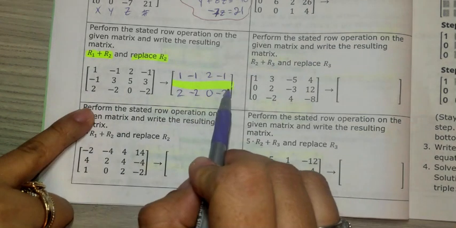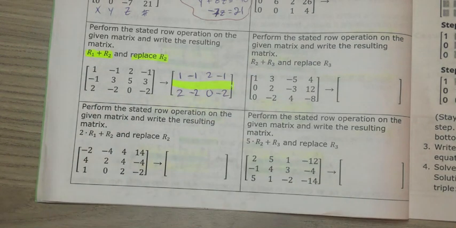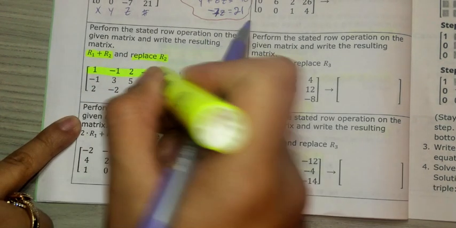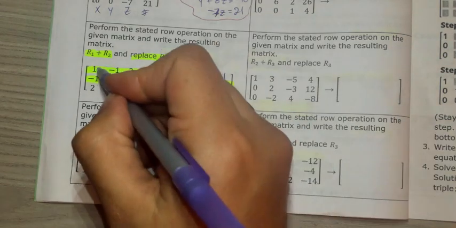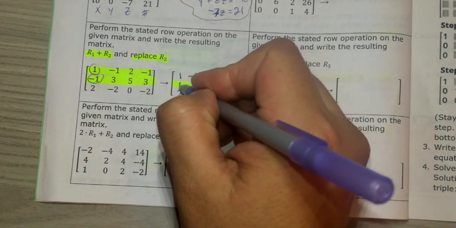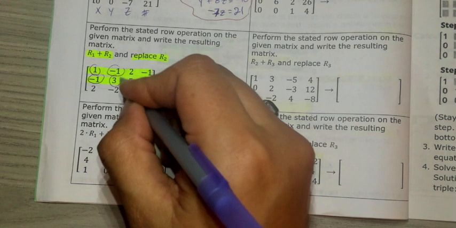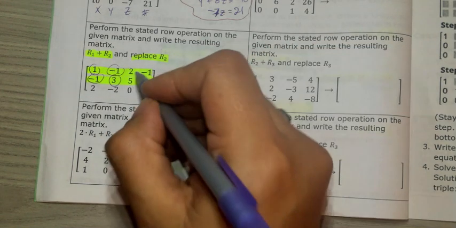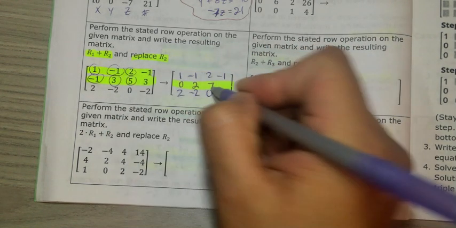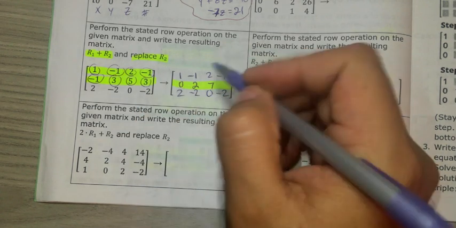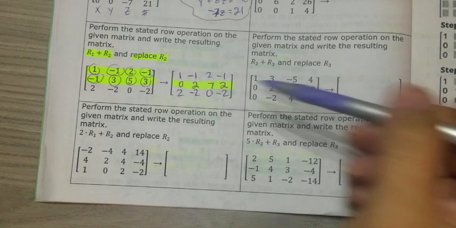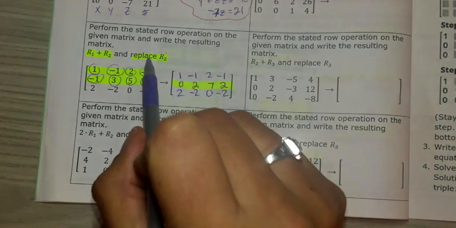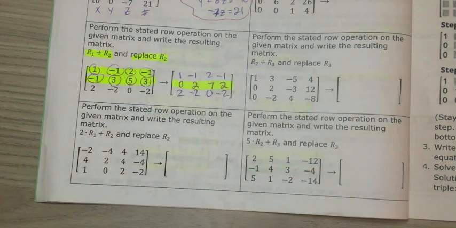And the new numbers that go here are going to be the answers to adding row 1 plus row 2. So -1 plus 1 is 0. -1 plus 3 is +2. 2 plus 5 is 7. And -1 plus 3 is +2. So this is an example of the new matrix after you perform that row operation.